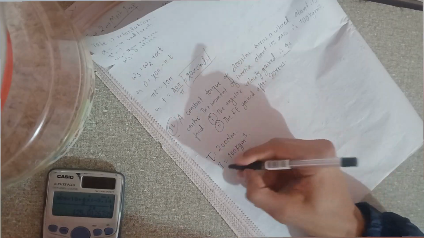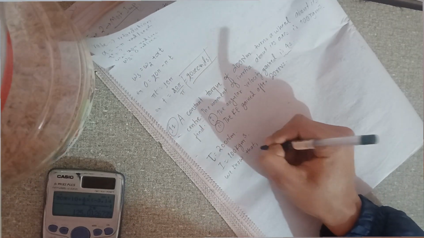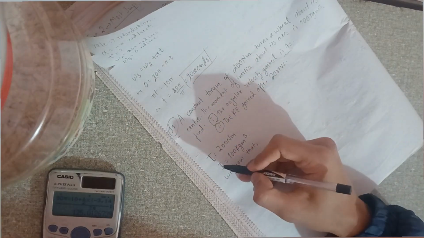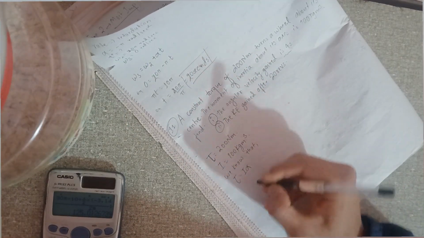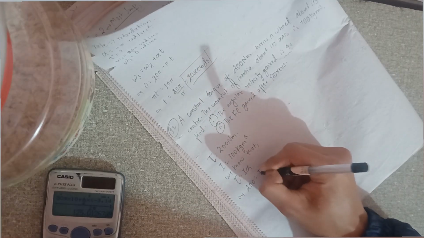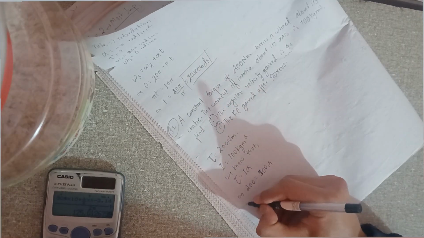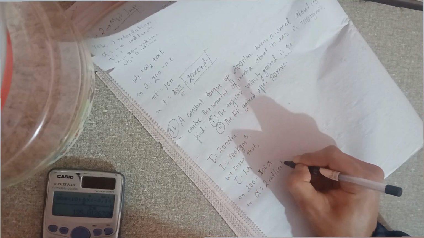We know that torque and inertia are related as tau equal to I alpha. So tau is 200, equal to I, which is 100, times alpha. So alpha is 2 radian per second square.